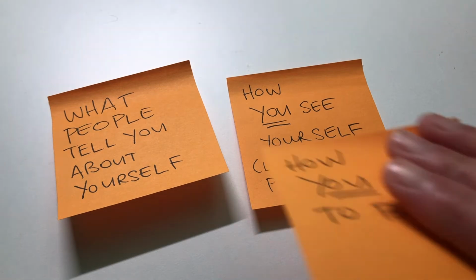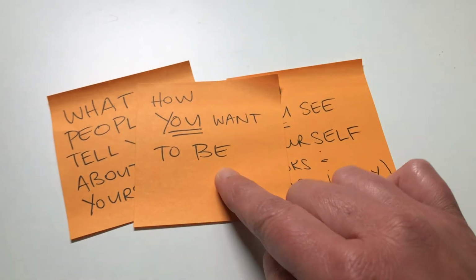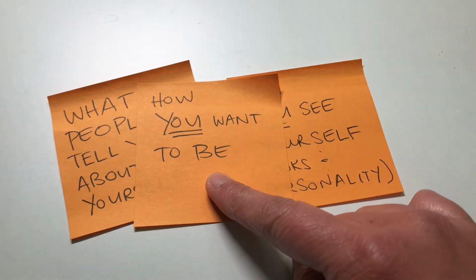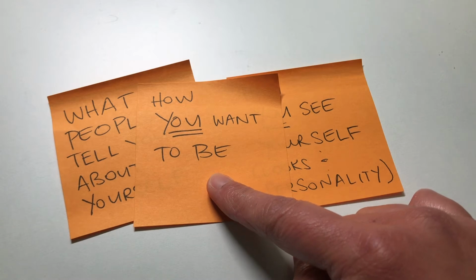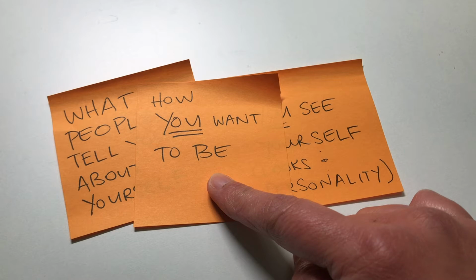For your last list, write down how you want to be, what your expectations are of yourself and your future. Take a moment to come up with maybe 3 to 5 words of how you want to be, either in the near future or maybe when you're a lot older.